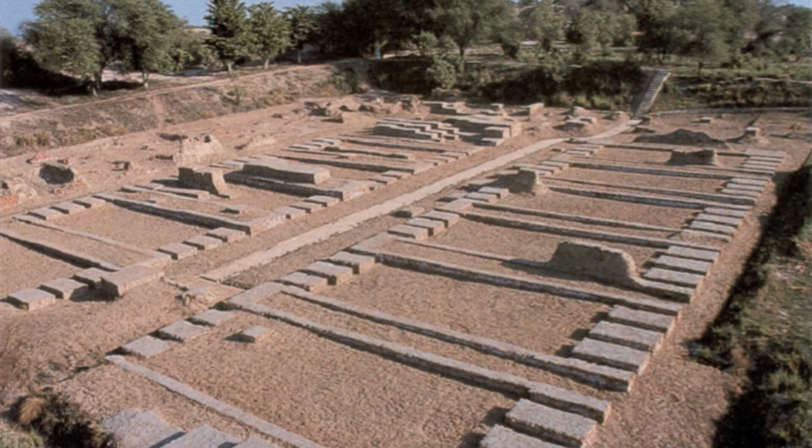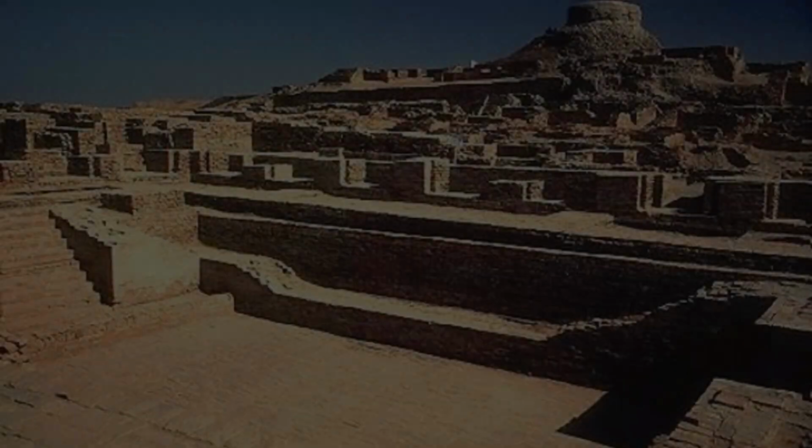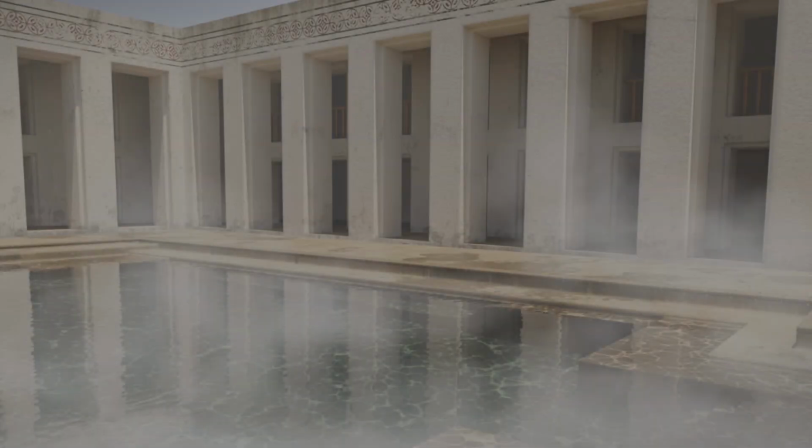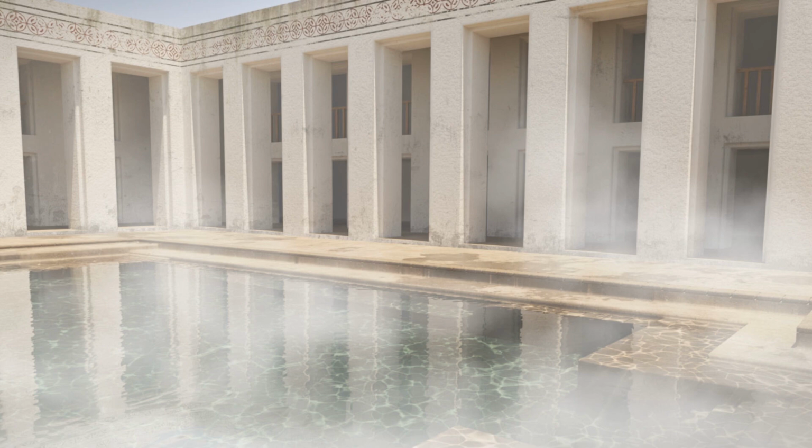The uncovered ruins of Mohenjo-daro show that the city was expertly planned. Much like a modern city, it boasted straight roads and city blocks. In the foreground, you can see the Great Bath, a large pool at the city's center. Archaeologists do not know what this pool was used for, but perhaps it was used for bathing, swimming, or even religious rituals.